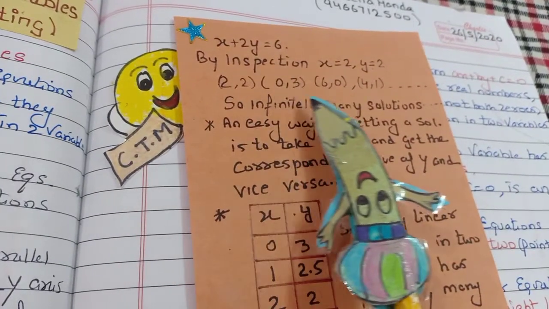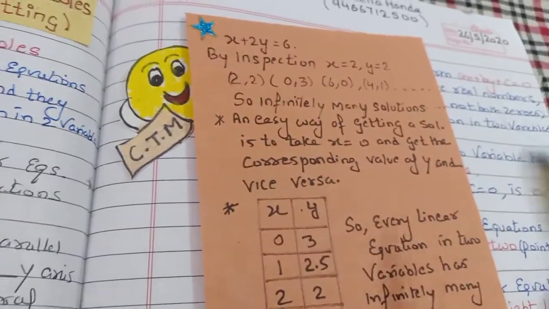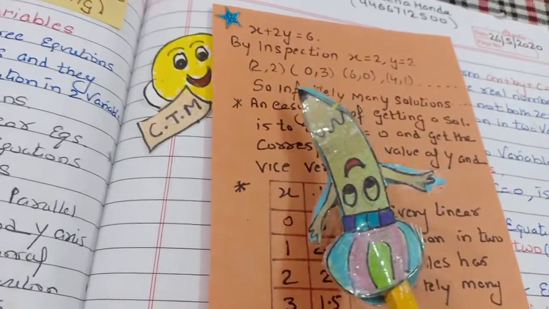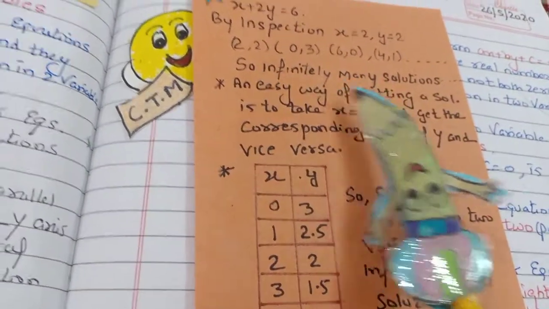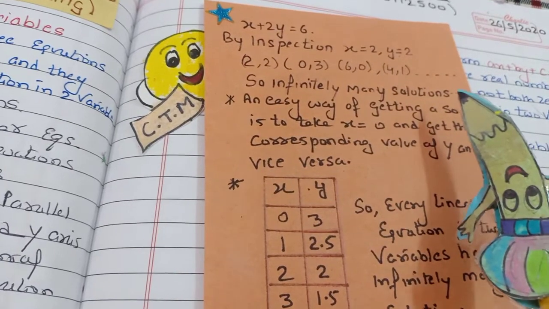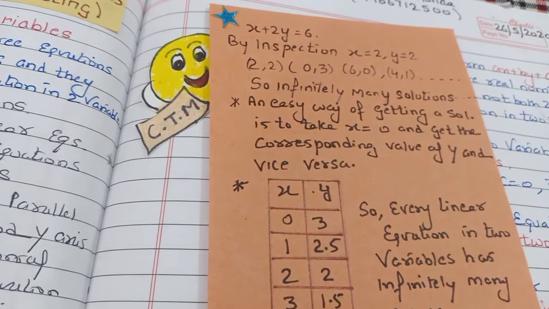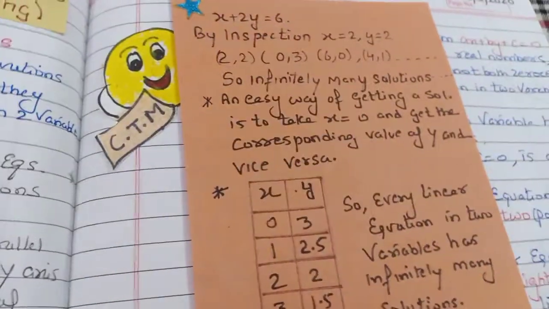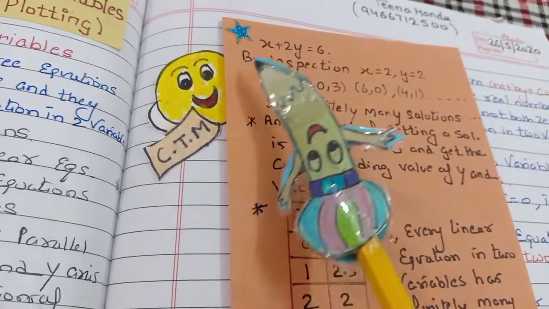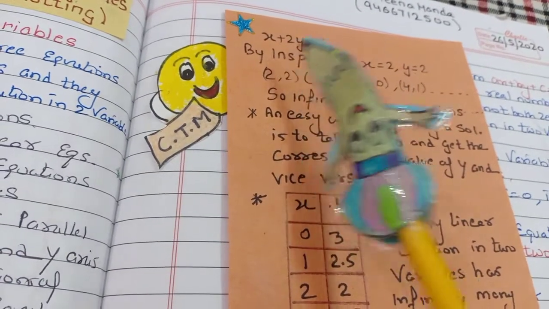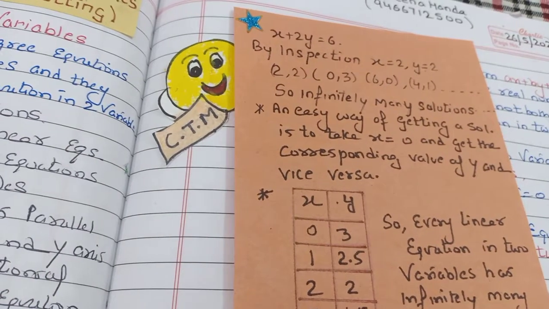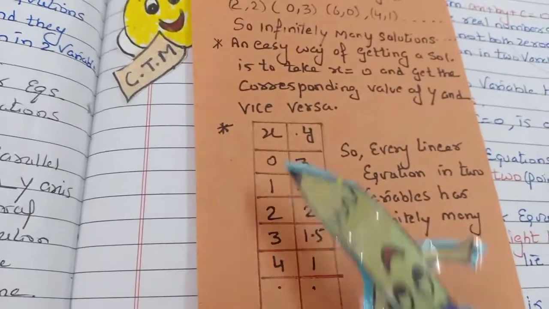So I am making these coordinates by putting any value of x and getting the value of y. You already know the combined value of x and y is known as a coordinate. So there are infinitely many solutions, because I have no limit. If I want to put x is equal to 7, I can put x is equal to 7. If I want to put x is equal to 5, I can put x is equal to 5. So for every value of x, I get a corresponding value of y, which makes my coordinates.